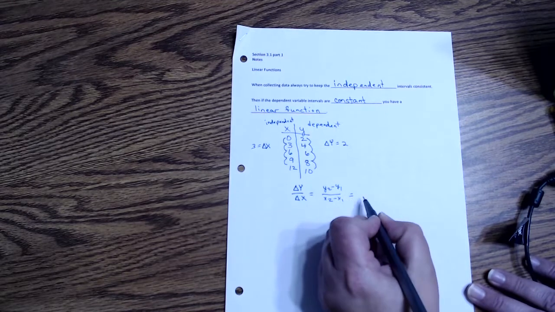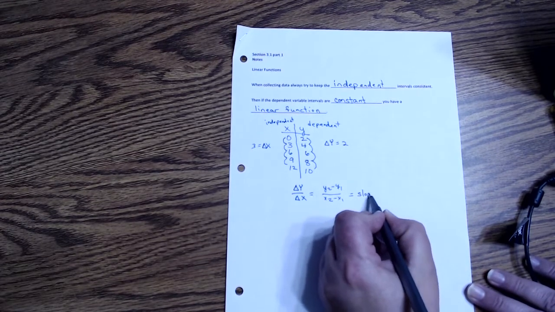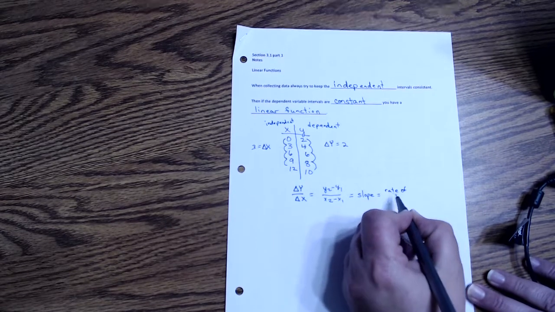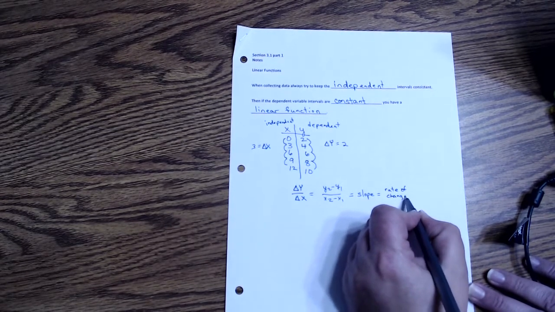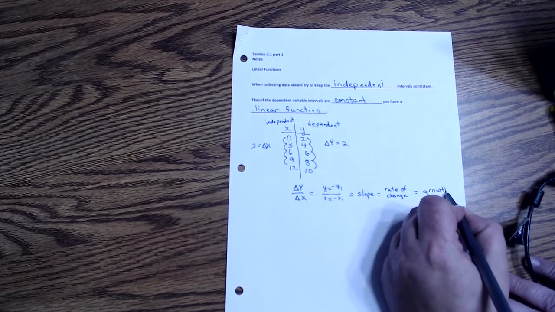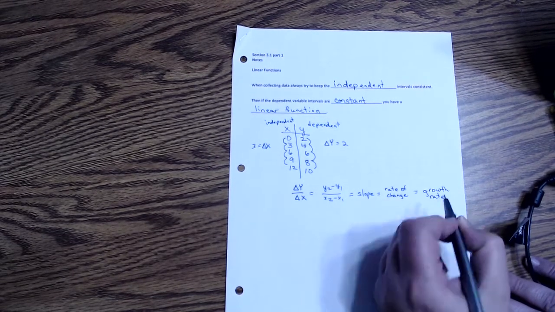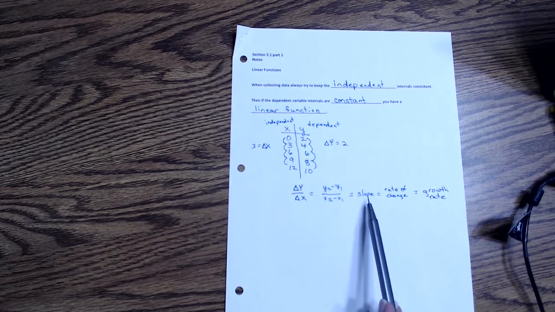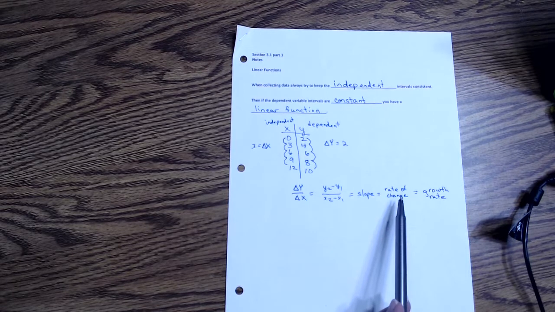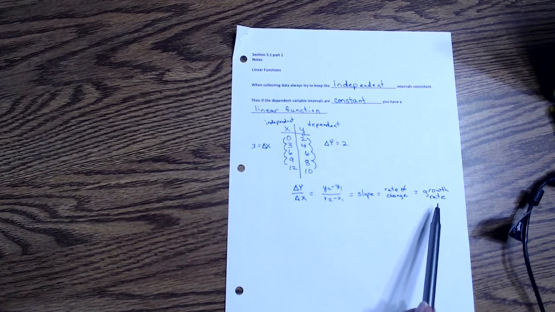Okay, that we call slope. We also can call it a rate of change. And we can also call it growth rate. Okay, those all mean the exact same thing. So in Algebra 1, we like to use the word slope, but when we're talking about real situations, then we like to call it rate of change or growth rate.